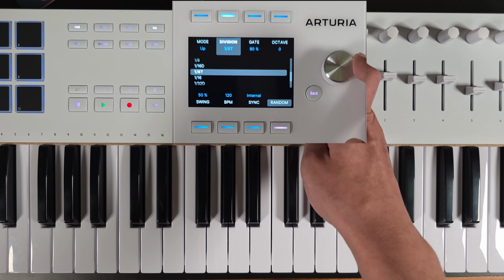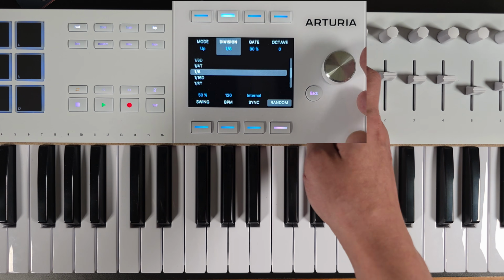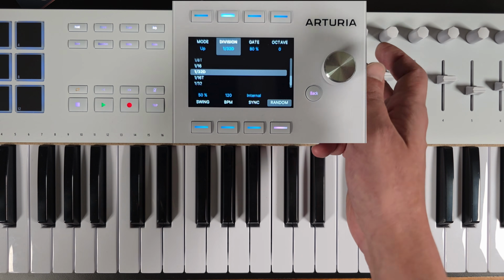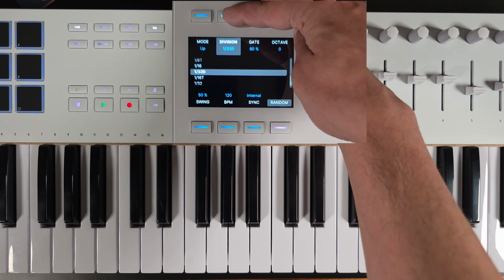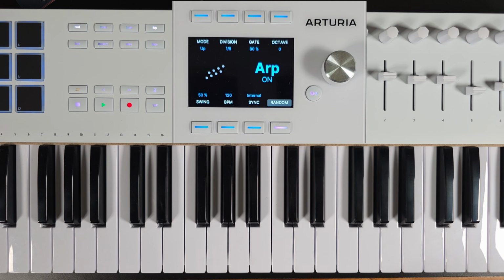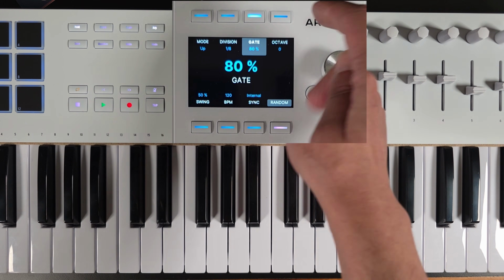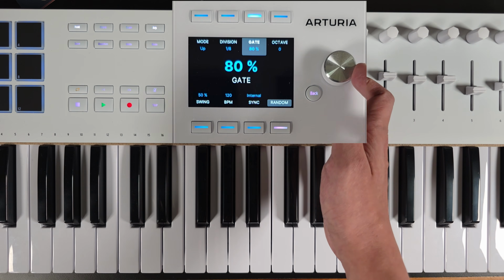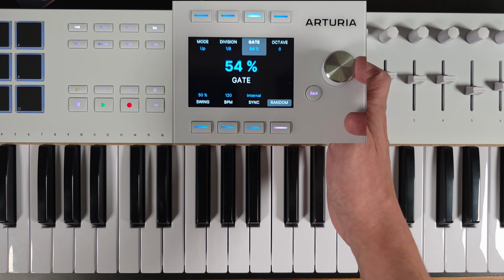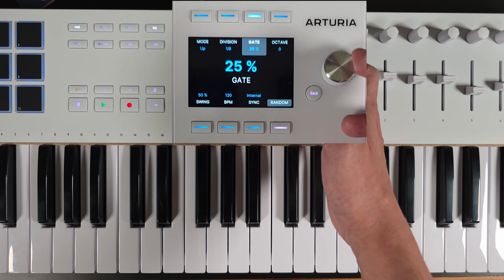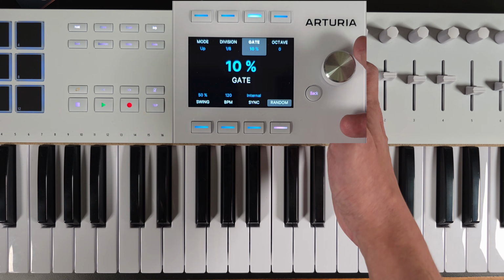Fine. I'm going to stay right there. And just like before, if I do something right here and I want to go back to defaults, I just press and hold, and it will take me back. Then you have the gate. And just like any ARP or sequencer, you can go down on the gate and you will be getting a more staccato type of ARP.